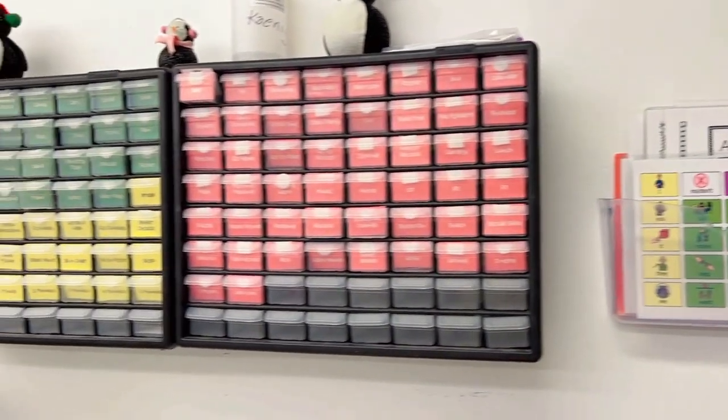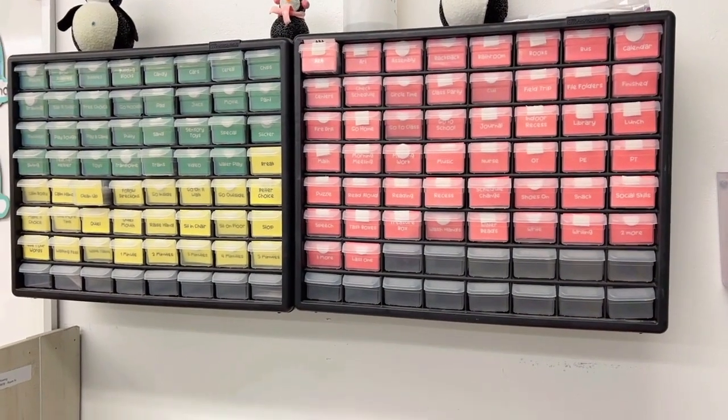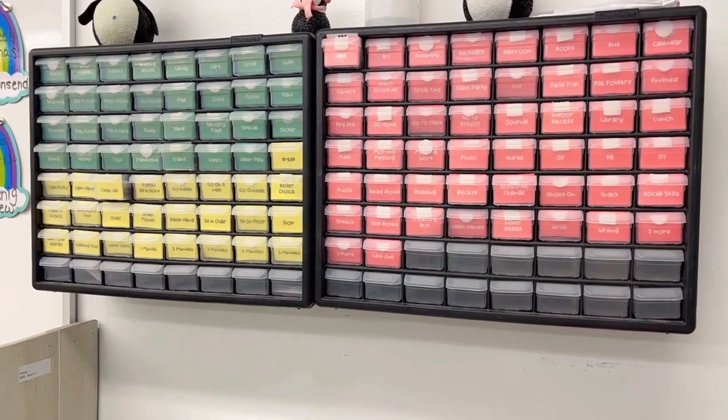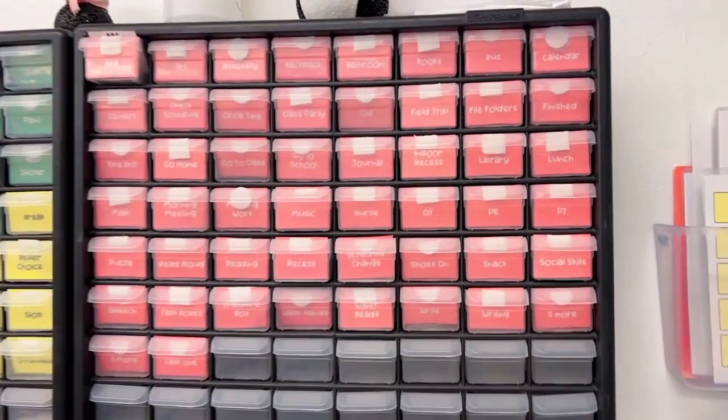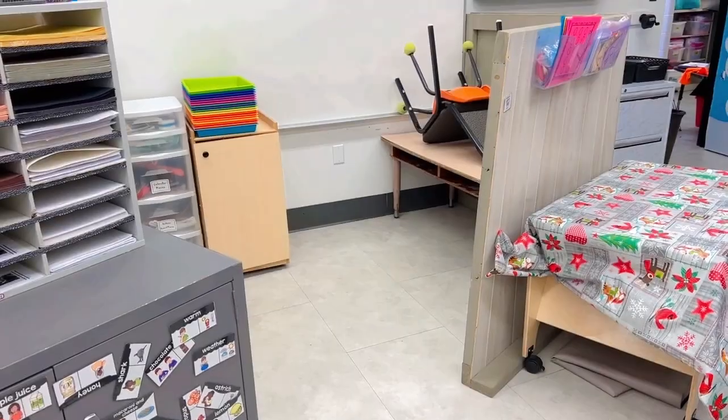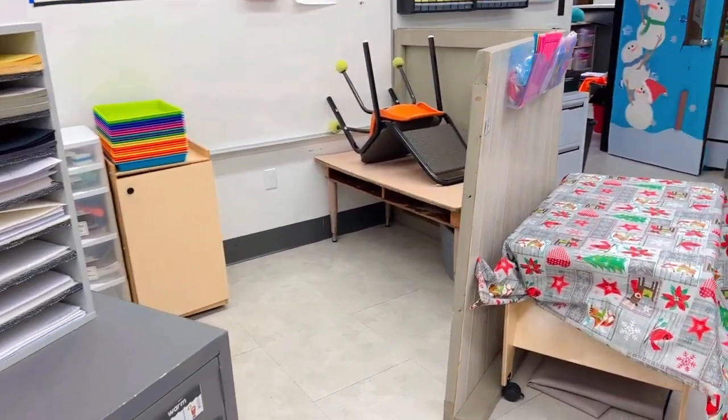Speaking of visuals, I have visual schedule pieces right here organized. Green are reinforcers, yellow are reminders, and red are non-negotiables or things that we have to get done throughout the school day. I have several work areas that you'll see.